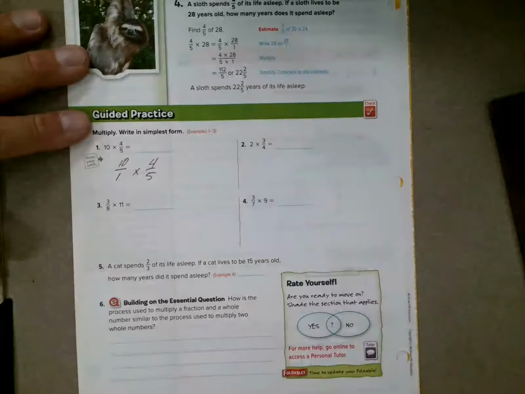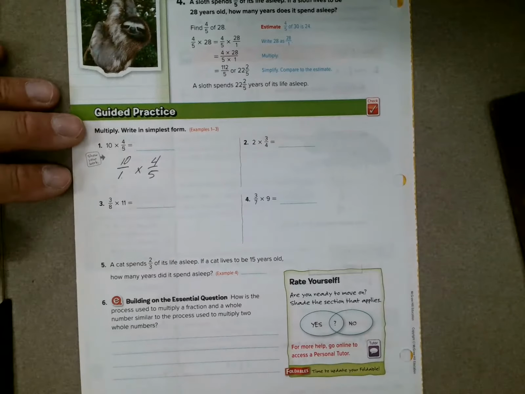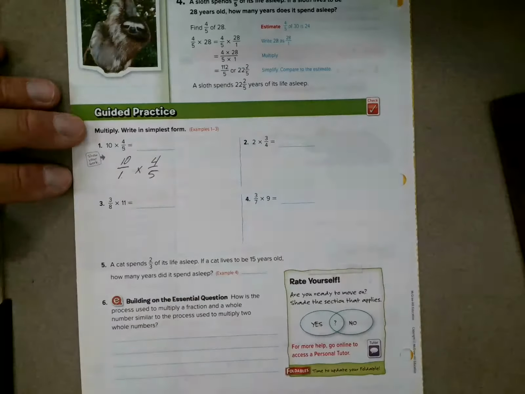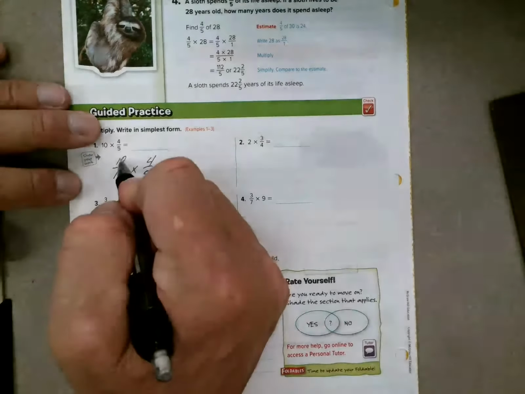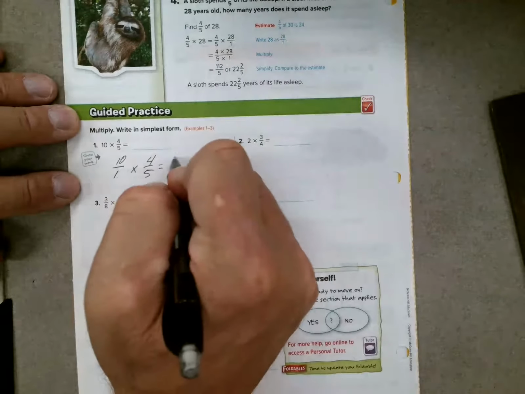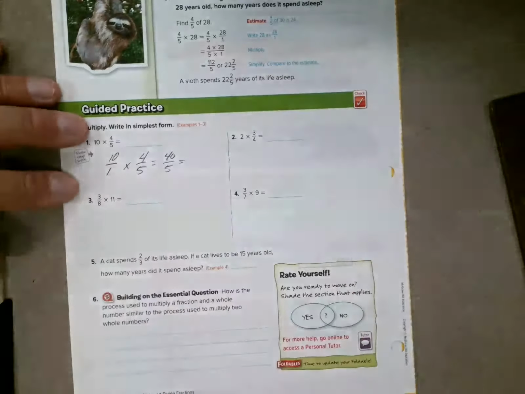4/5. Now, the first one I'm going to do without factoring and simplify at the end. The next ones I'm going to simplify when I get to the problem, and you're going to see the difference. It's called factoring. All you do when you multiply fractions is multiply the top. 10 times 4 is 40, and 1 times 5 is 5. Then you'll need to simplify.